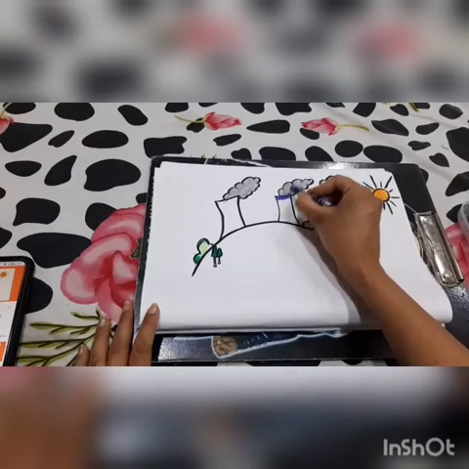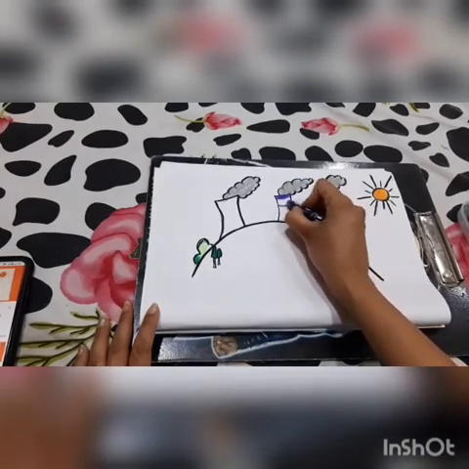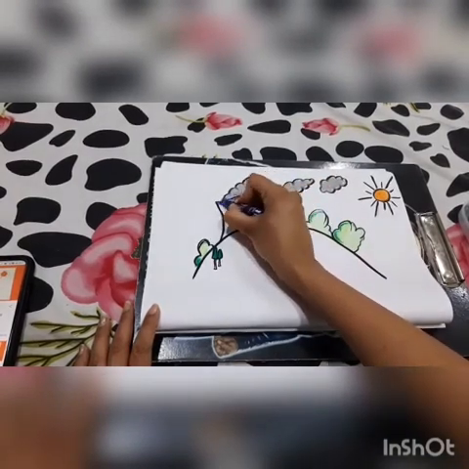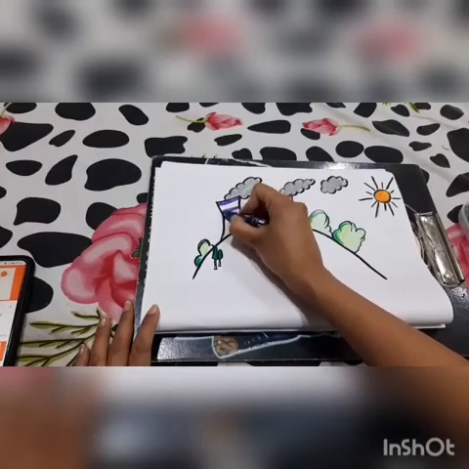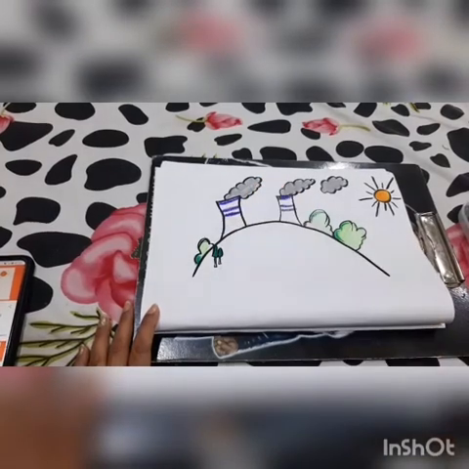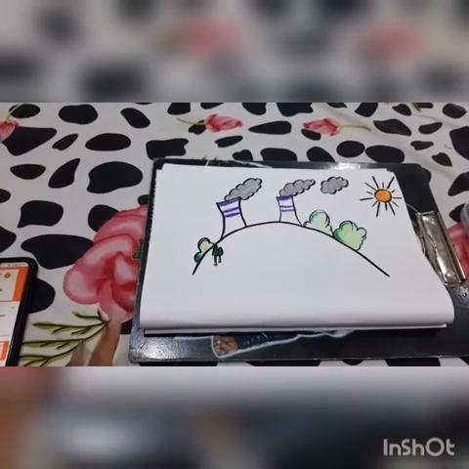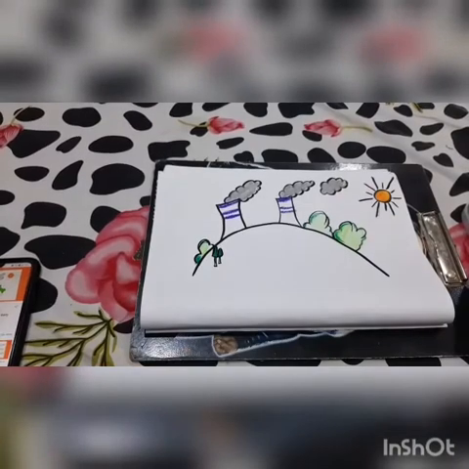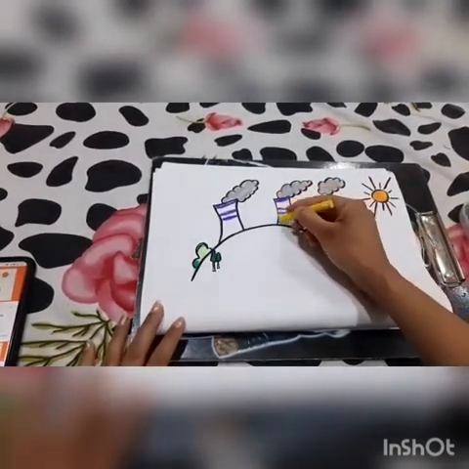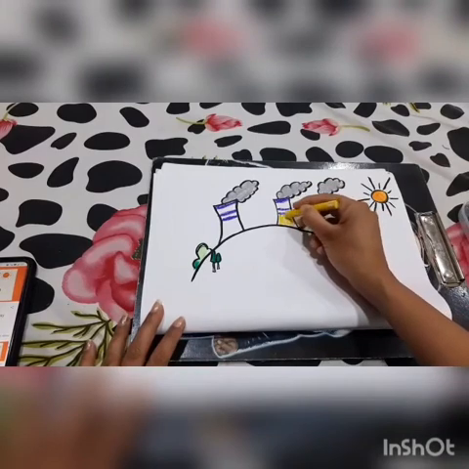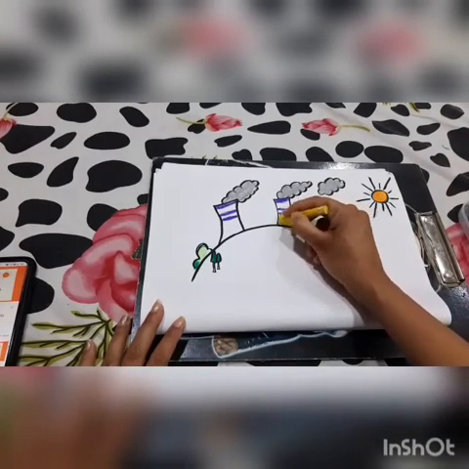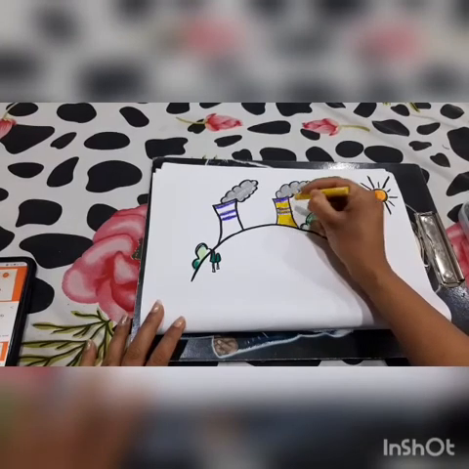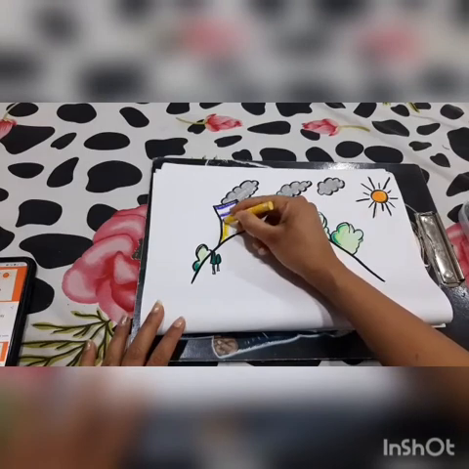Purple, dark purple. Yellow, so the drawing is almost ready.